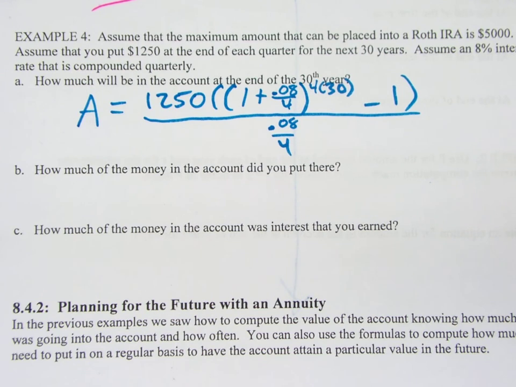What did you get? I got 610,322.69. Okay, what else? Any other answers? Everyone got that? Wow.